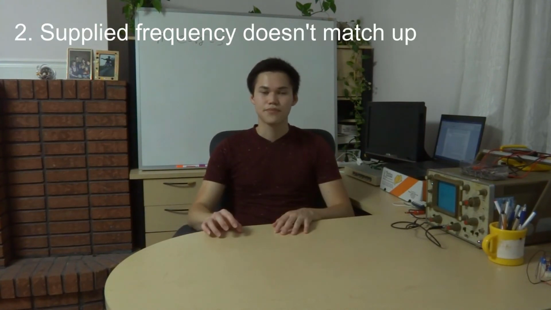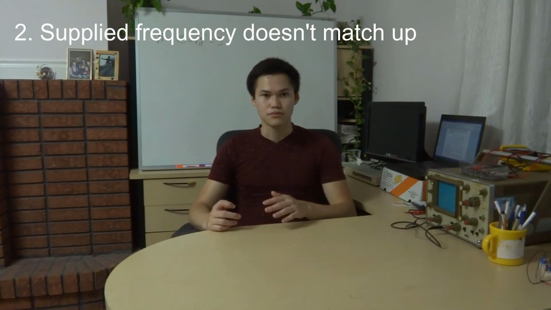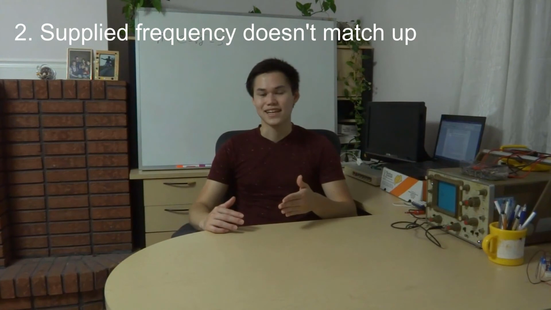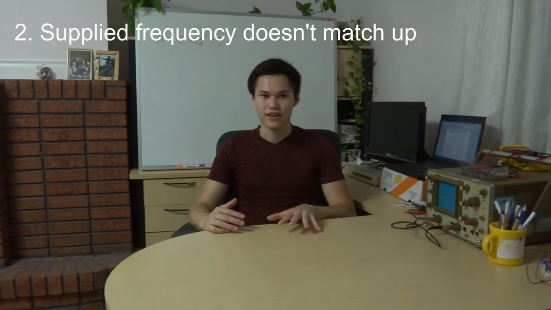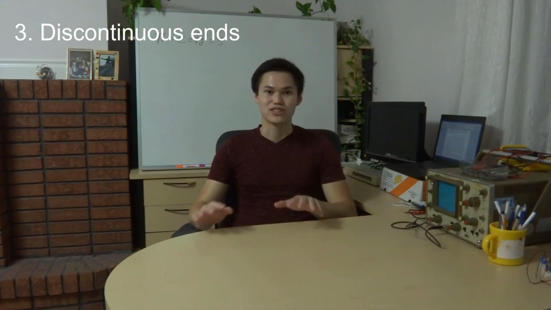The second cause is if the frequency you're supplying doesn't exactly match up with the frequencies you can measure. So for example, I'm supplying a 30 Hz sine wave, but the closest frequency bin is 31 Hz. So, since there's no 30 Hz bin, it spreads out in the bins around there. The third and main cause is due to discontinuities.